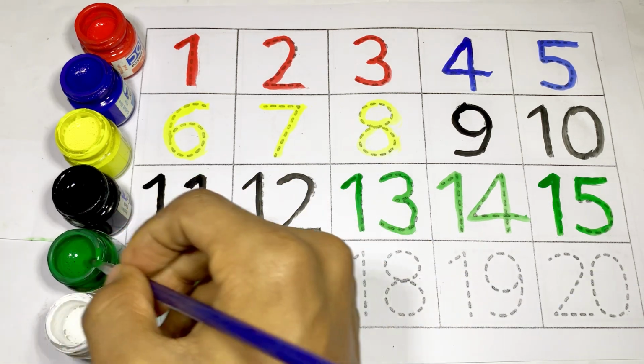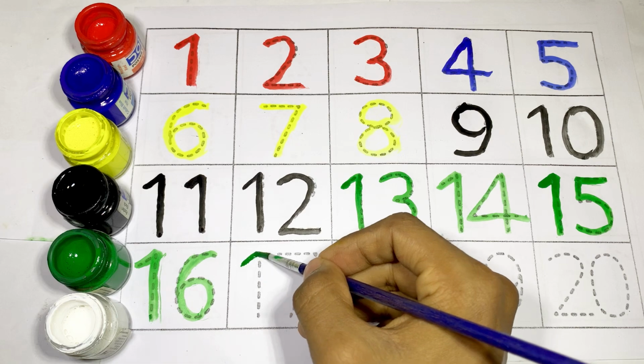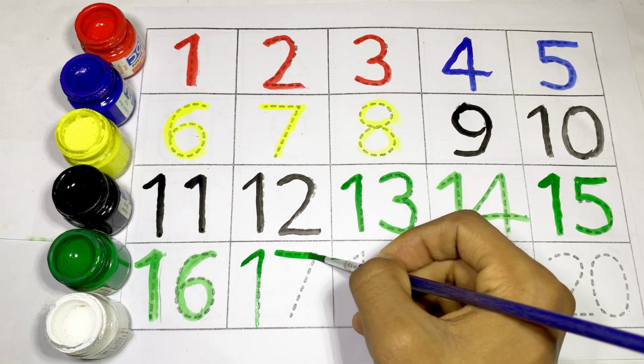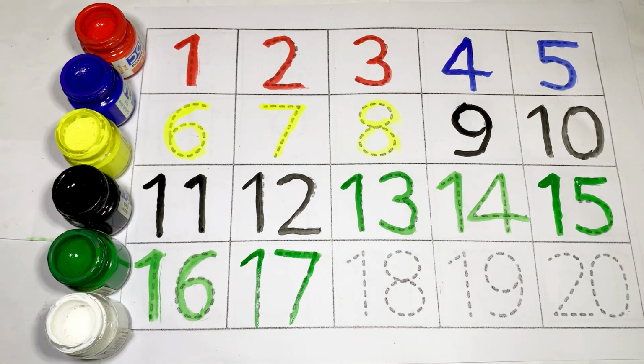Kids, now draw 17, the numbers of 17, and again use green color. Kids, now draw 18, the numbers of 18, and use white color.